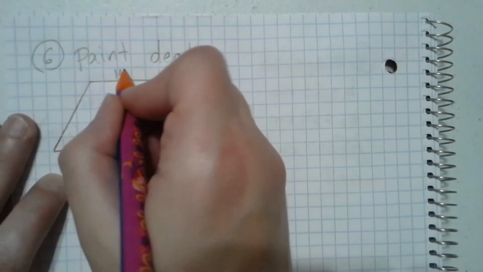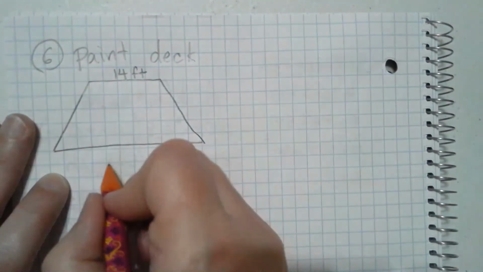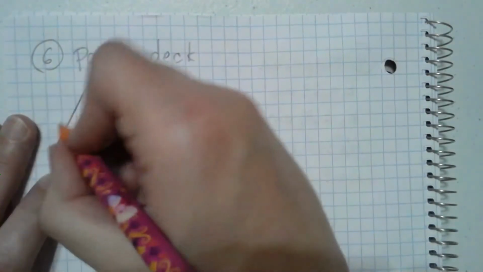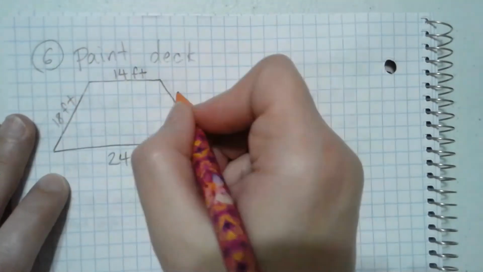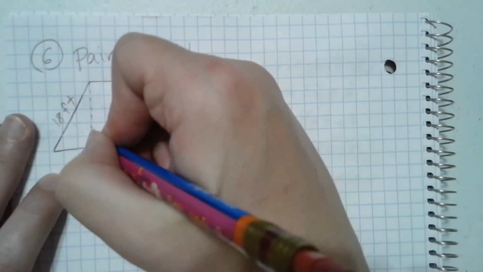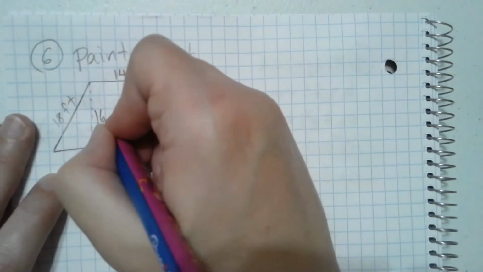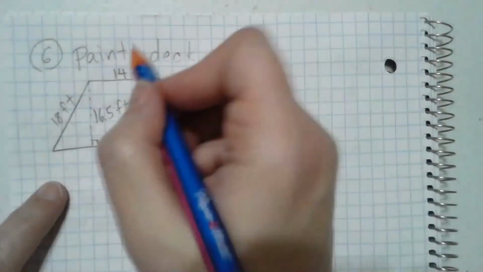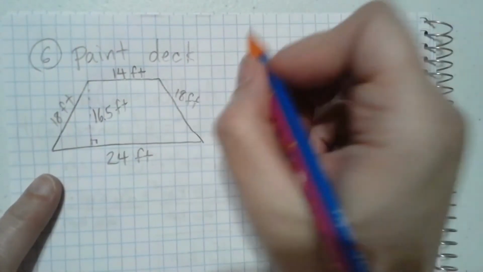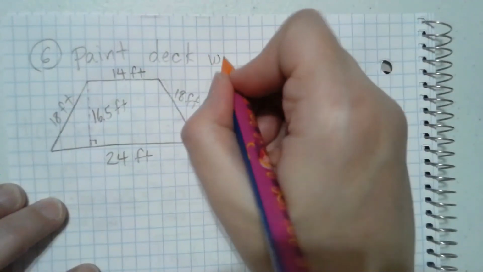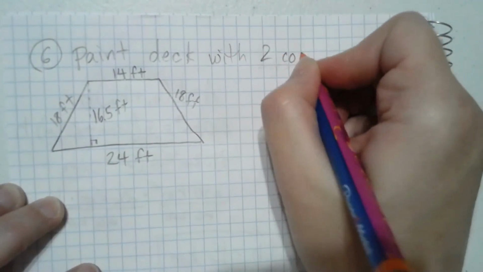We have 14 feet up here. We've got 24 feet running along the house right here. We've got 18, 18, and they've already told us the height here is 16.5. So this is our deck. We are going to paint this deck with 2 coats of paint.